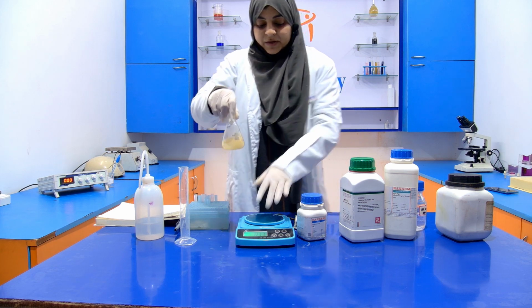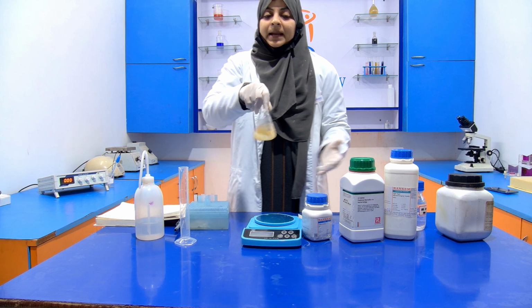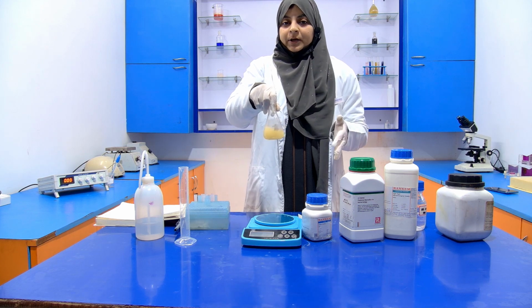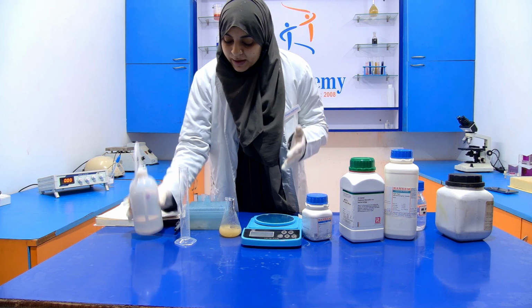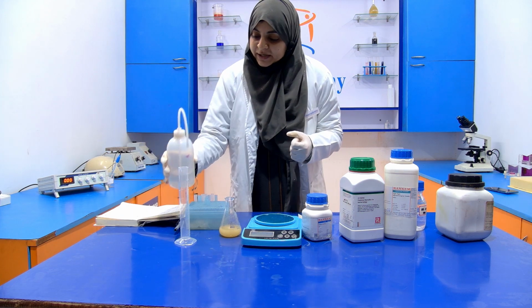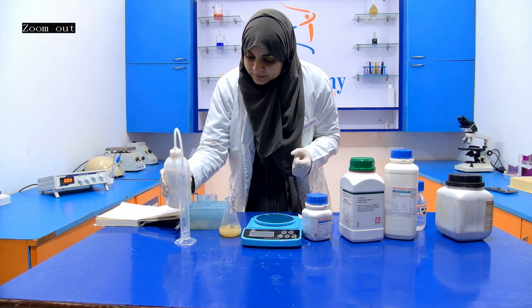Now after that we have to add the remaining 50 ml of distilled water into it. Now I am again going to measure it with the help of the measuring cylinder.